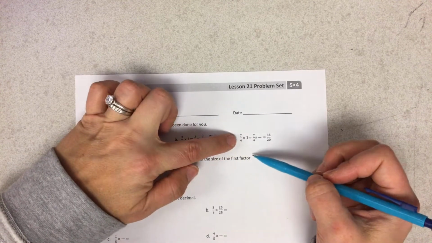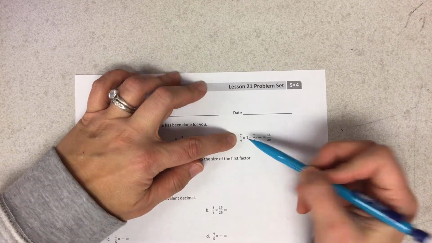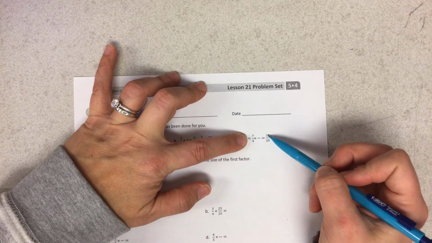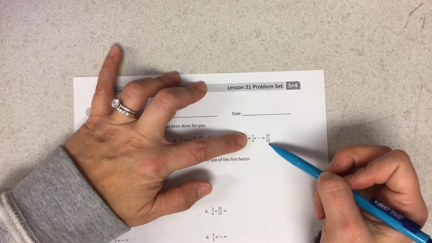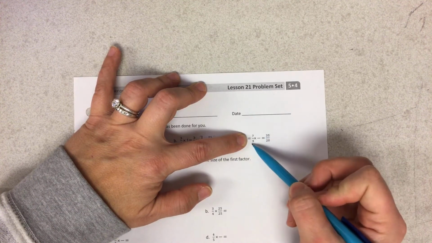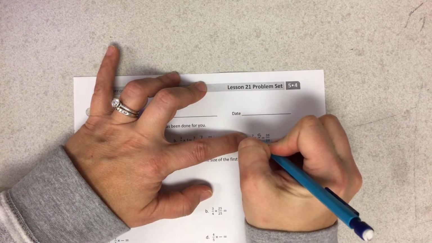Okay? Same thing here, I have 7/4 multiplied by 1, but now I've got 7/4 times, and I've got to figure out what I am going to multiply this by to get 35/20. Well, when I think about 7 times what gives me 35 and 4 times what gives me 20, it's going to be the number 5.